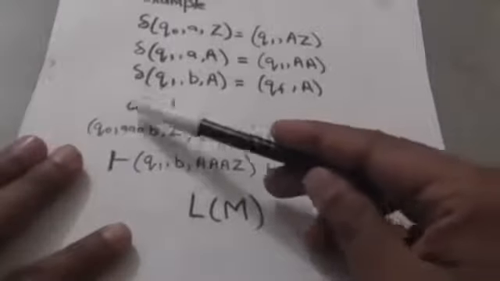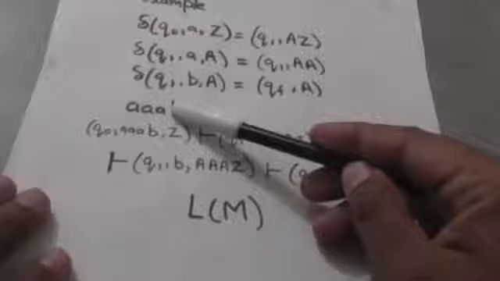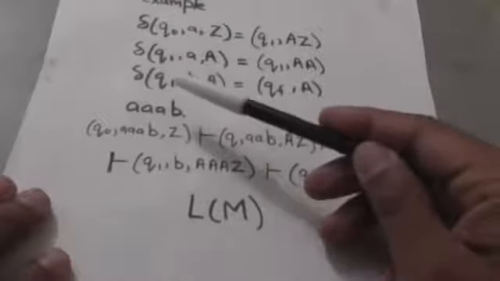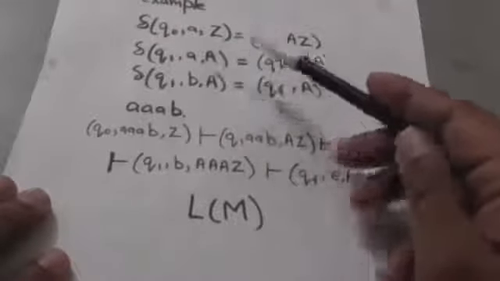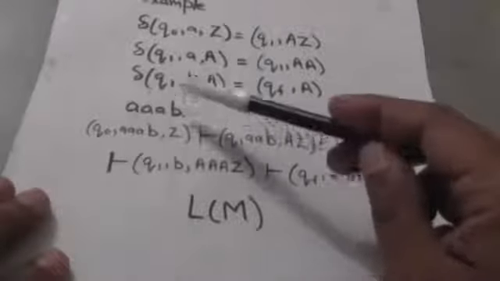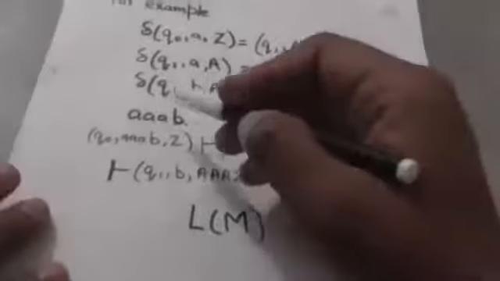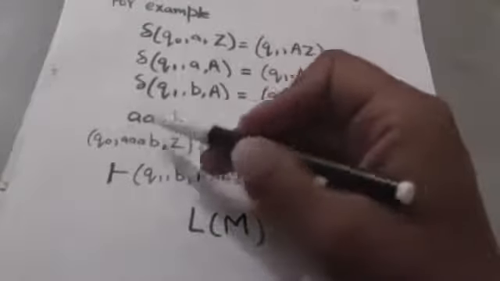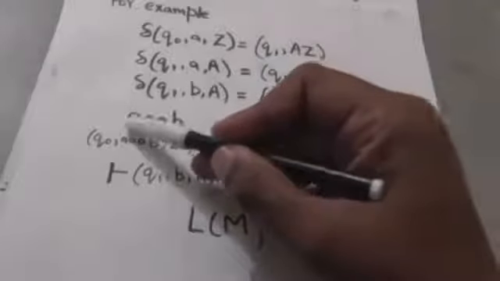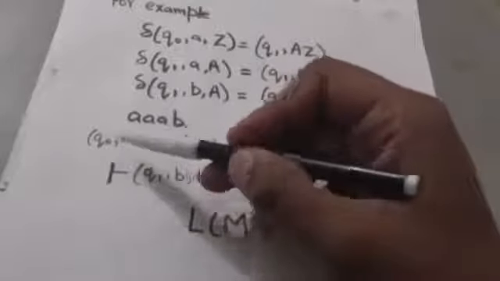Now there is a string AAAB. See what will happen when this pushdown automata, whose transitions are these, reads this string. Whenever a pushdown automata starts reading a string, it starts from its initial state, right?